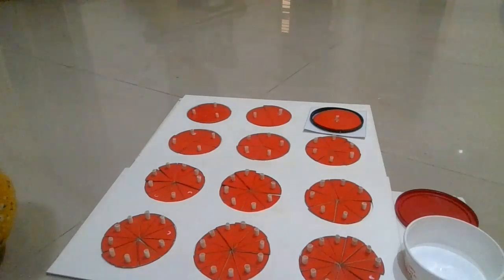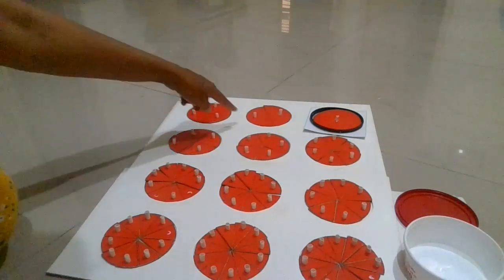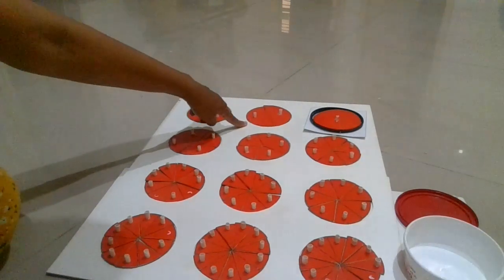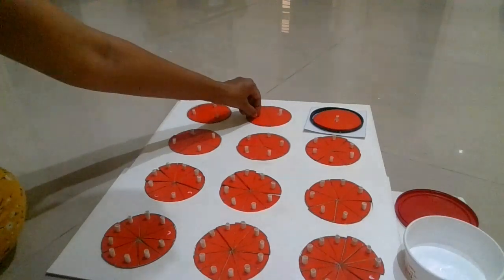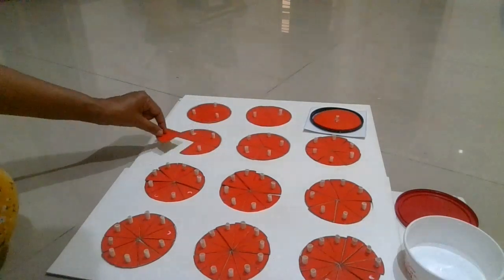Now, once the child understands what numerator and denominator is, what it means, start giving questions like, can you give me 1 by 7? 1 by 7 is also called 1/7. 1 by 2, by the way, has a special name, half. 1 by 4 has a special name, quarter.